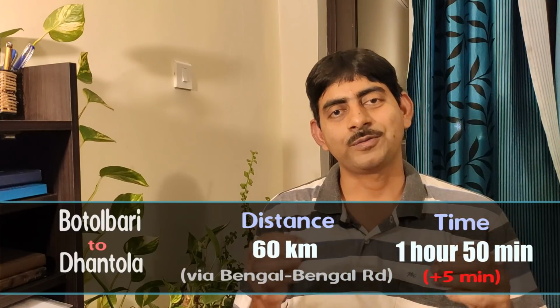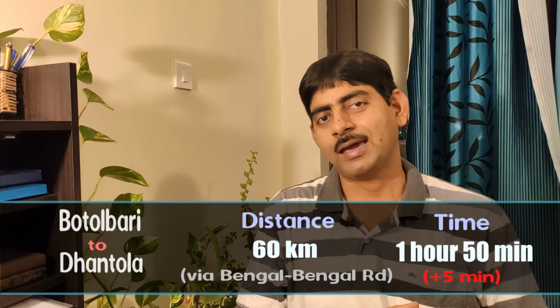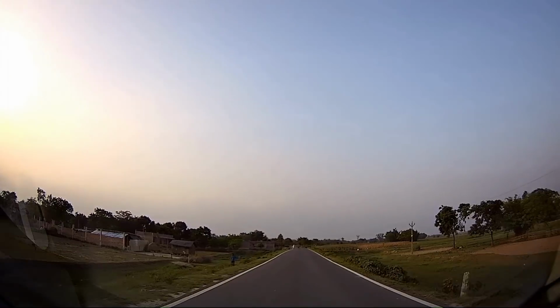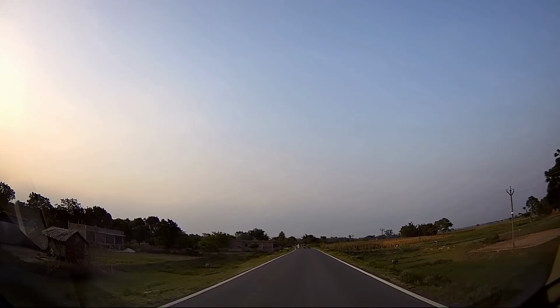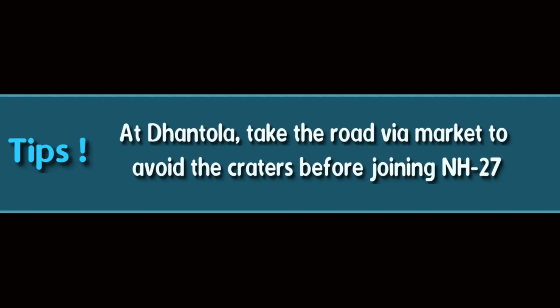However, you can cover the distance of around 60 km from Botolbari to Dhantala using Bengal to Bengal road in about 1 hour and 50 minutes. At present, I would personally prefer to take Bengal to Bengal route during the daytime. However, I would avoid it if I am driving at night.